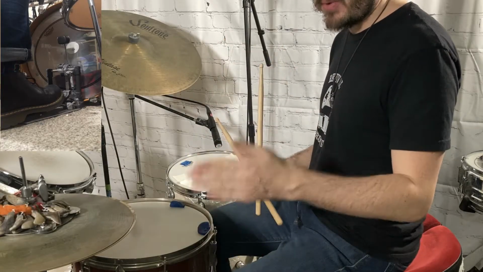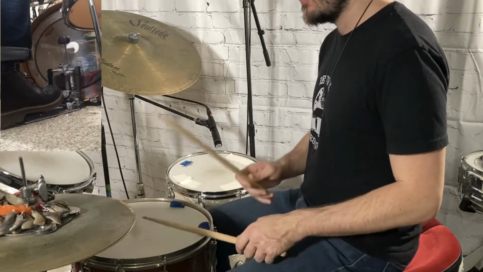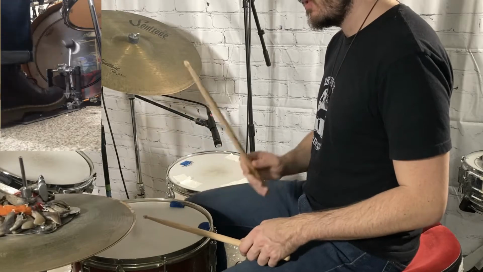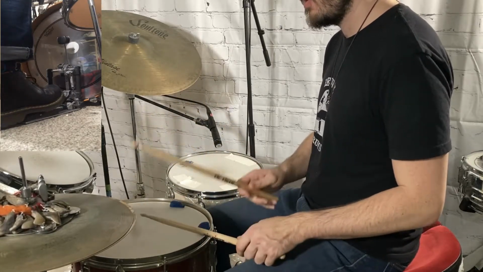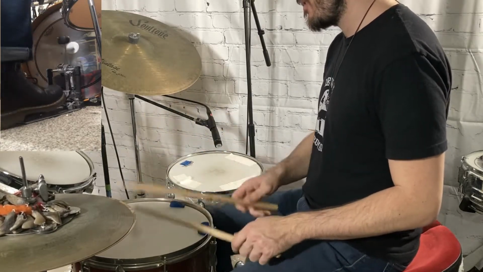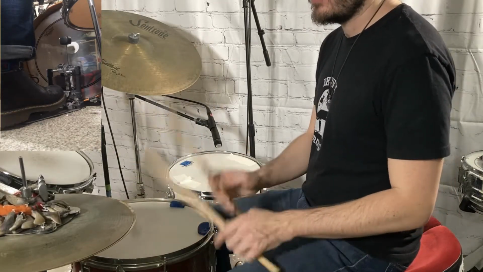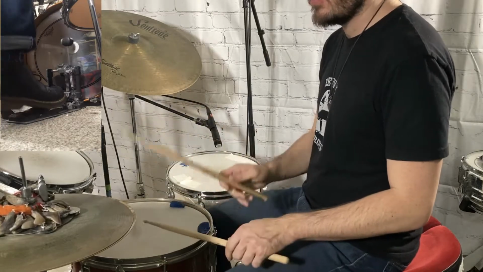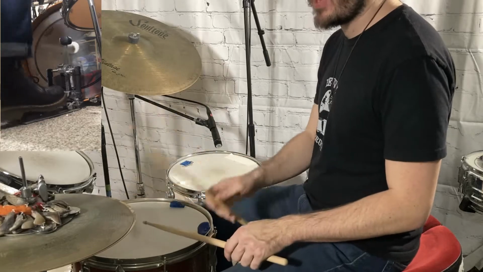Here's a variation of that beat with a slightly different kick pattern. Our kick pattern will be on beat 1, 3 and the end of 4, like this. Nice and slow. 1 and 2 and 3 and 4 and 1.